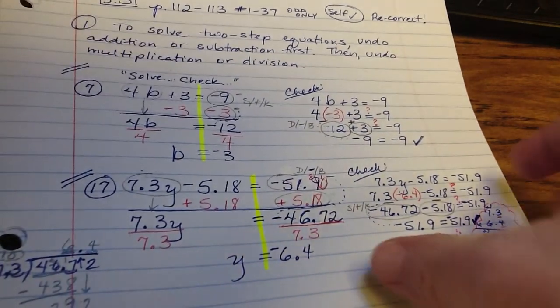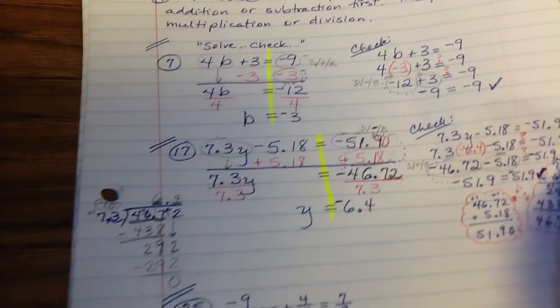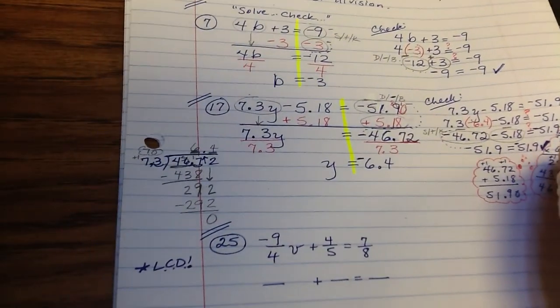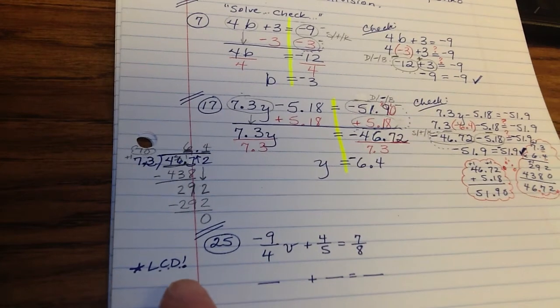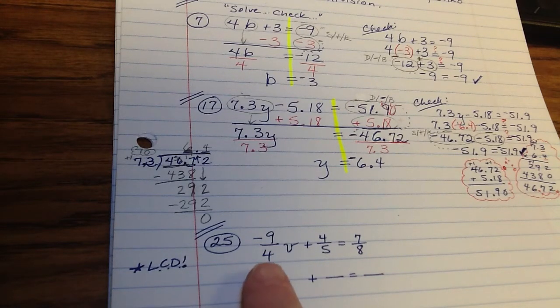Okay, number 25 is the next one that we're going to do, and I will do this one out with you. It's a fraction problem. So in order to add or subtract with fractions, we've got to have the LCD. So if you need to refresh your memory, the LCD song is also on YouTube. Please check it out. It says, first thing, you got to check if one goes into the other, but 4 won't go into 5, 5 won't go into 8, it just won't work out.